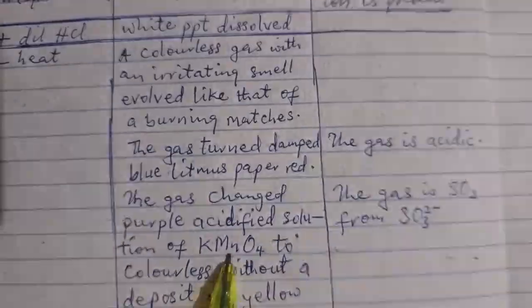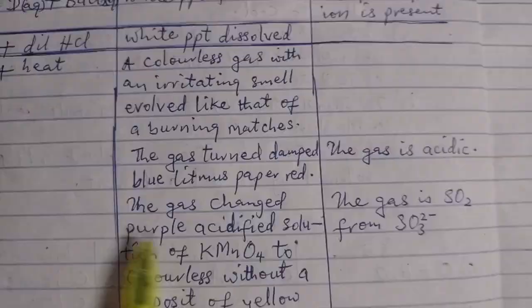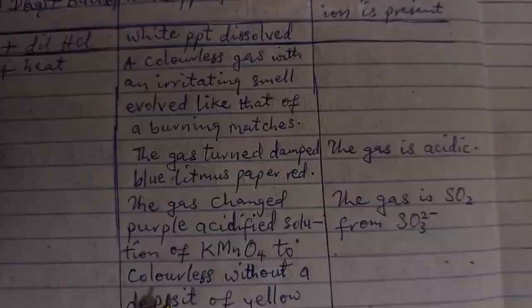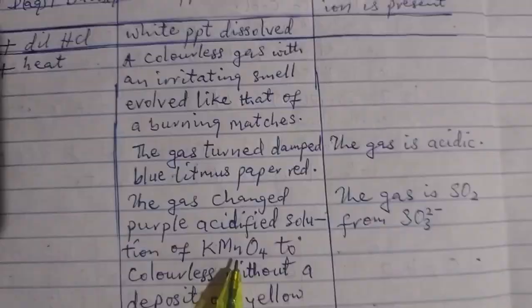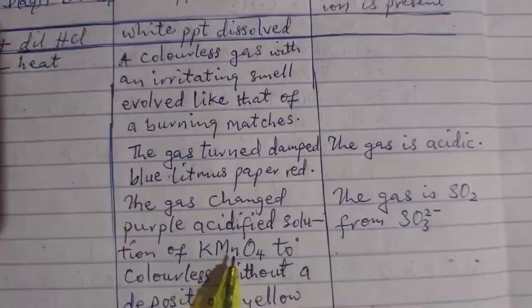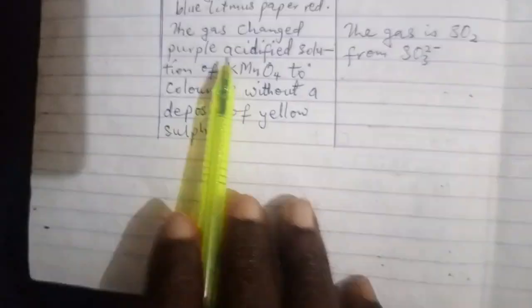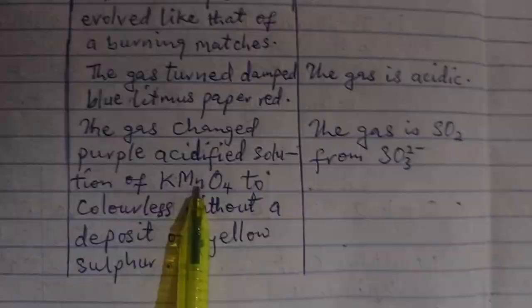The color of this KMnO4 is purple. So by bubbling that gas that is coming out, the color of this will turn colorless, meaning that the gas is reducing this purple color to colorless.